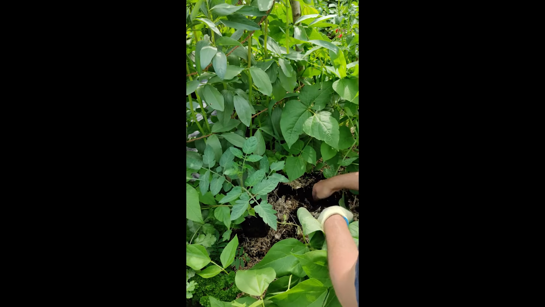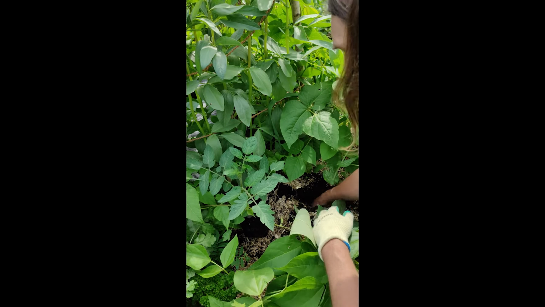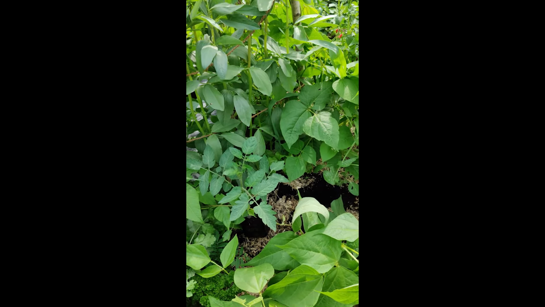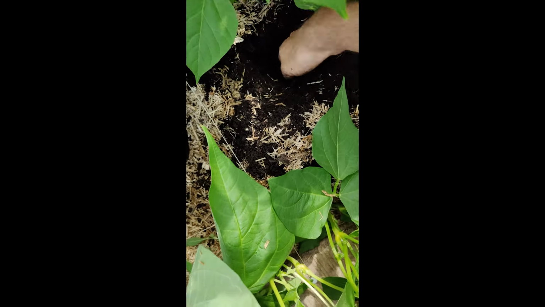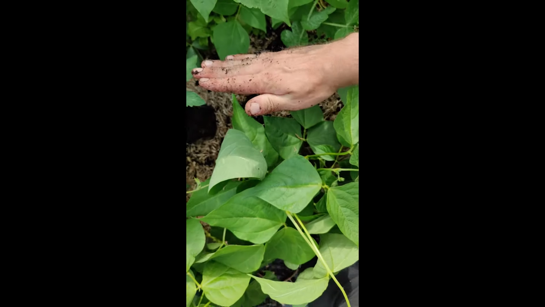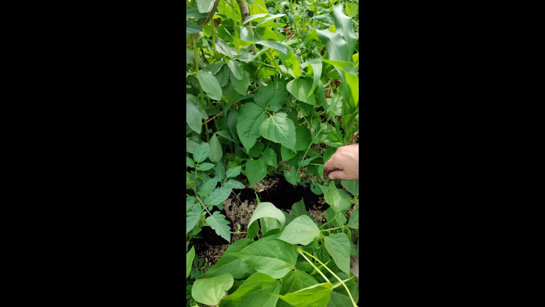I'm being gentle as I dig because I've got roots of other plants in here as well. As you can see, my hand is going to go in. So the hole is about the height of my hand. So I've got myself a nice deep hole.